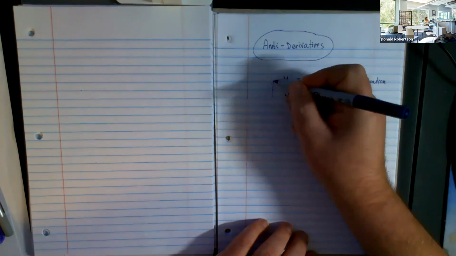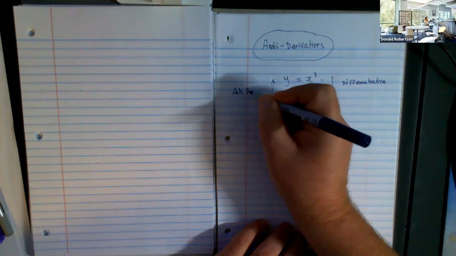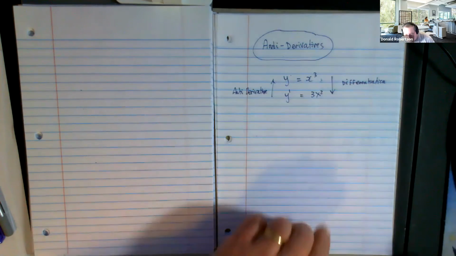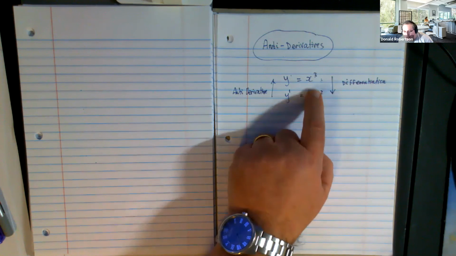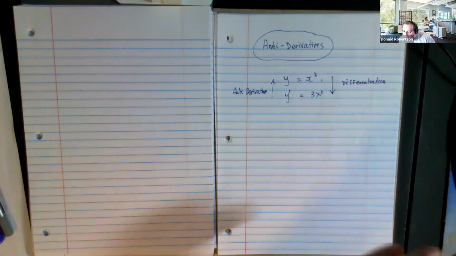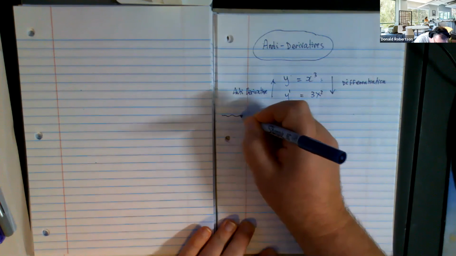Isn't antiderivative the process of going backwards? Which is starting with 3x squared and trying to imagine what function you would need to begin with, whose derivative would get you 3x squared, right? That's kind of a way to say it in your brain. And there are rules we can use to help us answer that question.